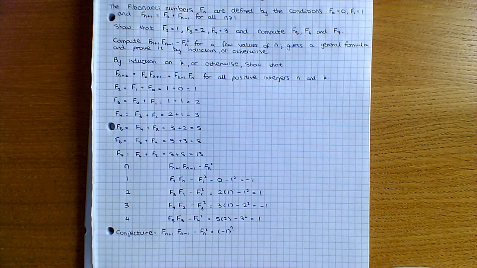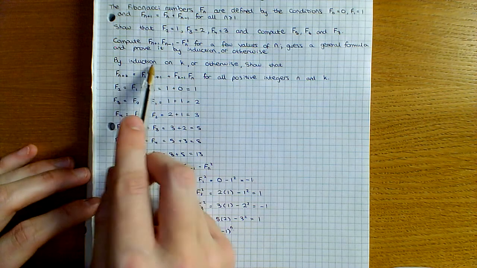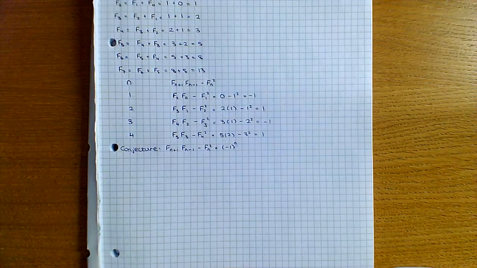I'm not even sure what an otherwise method would be. I guess if you knew the general formula for the Fibonacci numbers, you could probably use that. Maybe there's some clever trick you could use, but like I said, 95% of the time, almost 100% of the time to be honest, it's going to be better for you to do it the way they say. So we're going to prove it by induction.